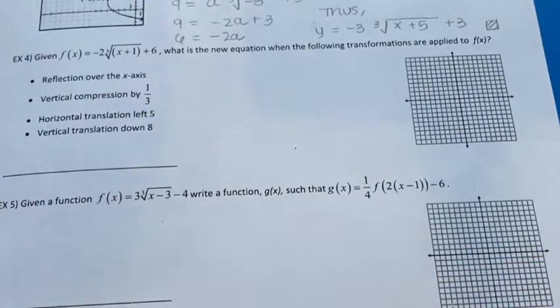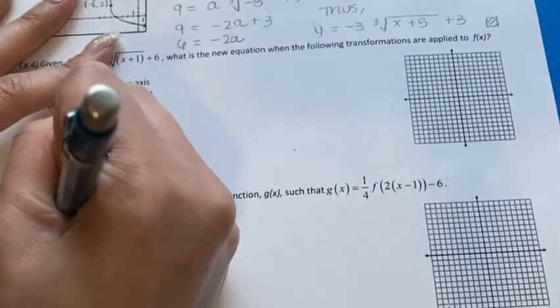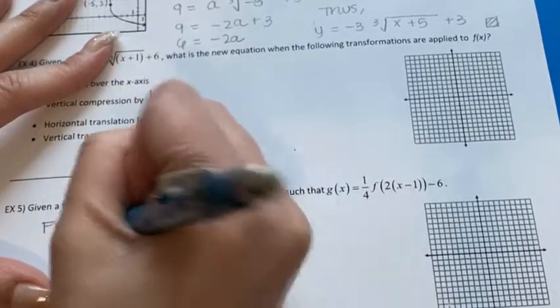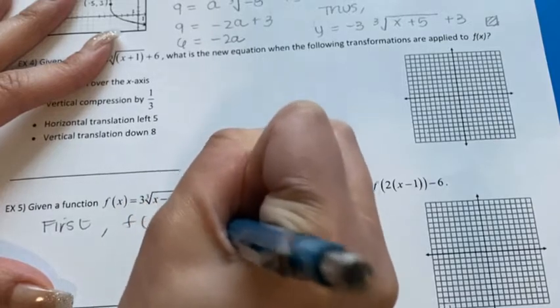So the last problem that we have for this section is this one. Given a function f of x is equal to 3 cube root of x minus 3 minus 4, you need to write a function g of x such that g of x is equal to 1/4 f of 2 times x minus 1, and outside you have a negative 6. So again, here I would highly recommend you to first find your f of 2x minus 1.